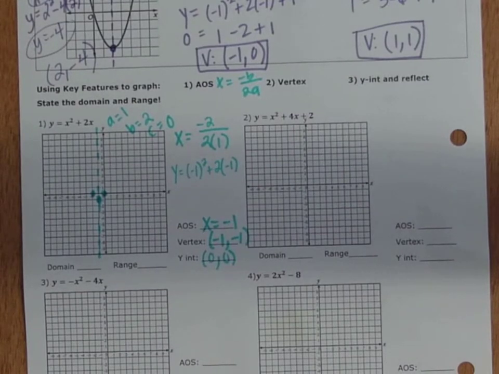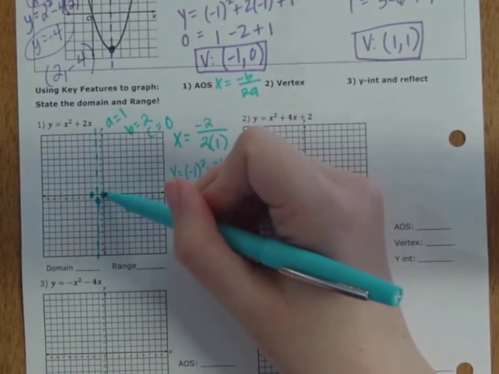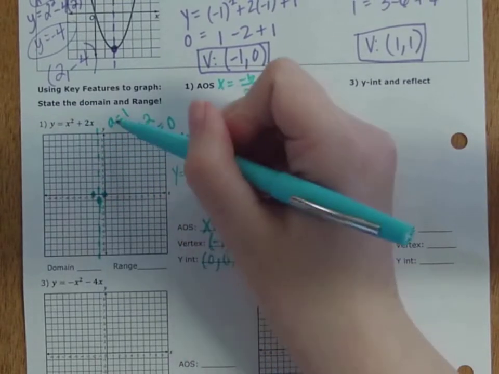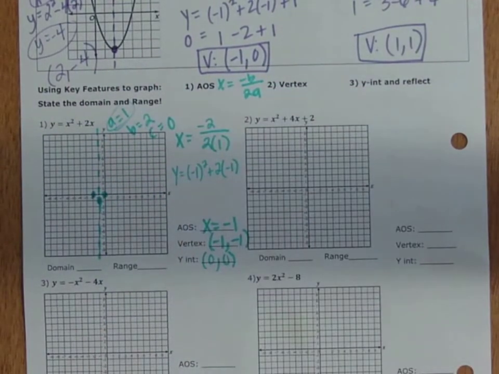Let's use our parent function to fill in more points. On our parent function, we go over 1, up 1. Over 2, up how many? 4, because 2 squared is 4. Over 3, up 9. So looking here, over 1, up 1, we already have a point there. When A is equal to 1, we can use that relationship, but we're going from the vertex, not the origin.